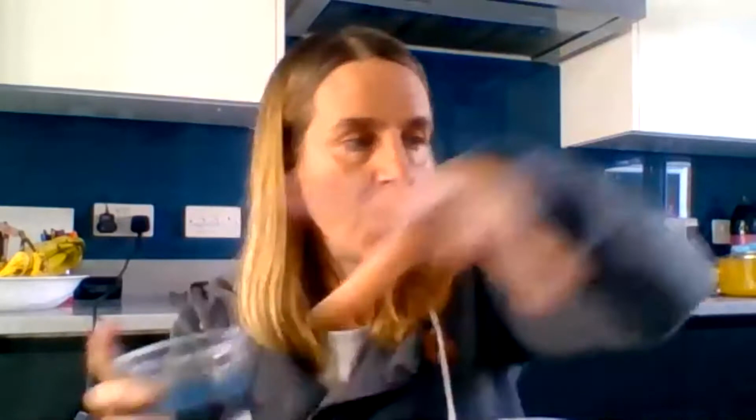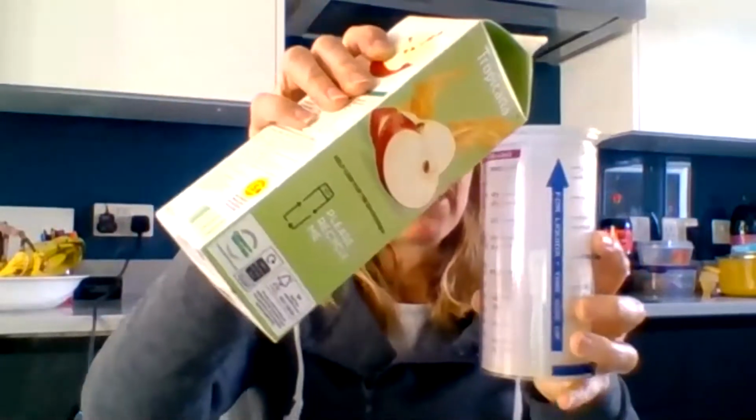Now, this is where we need our measuring cylinder, because I am going to measure 200 millilitres of each liquid into each cup. So you can see here, I have got 200 millilitres of orange juice. I have got 200 millilitres of milk. I've got 200 millilitres of water, 200 millilitres of Coke, okay, 200 millilitres of vinegar, and I've got, just doing it now, 200 millilitres of apple juice.